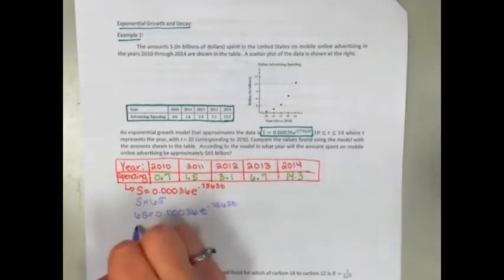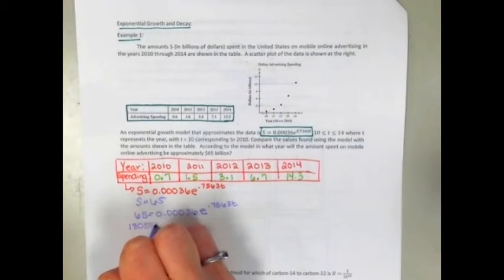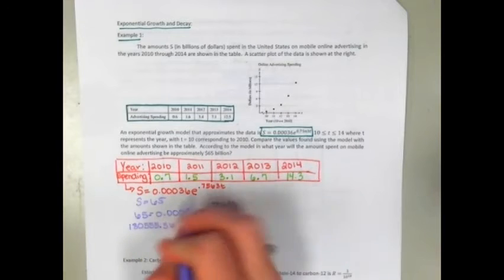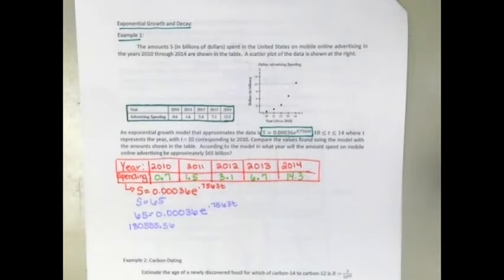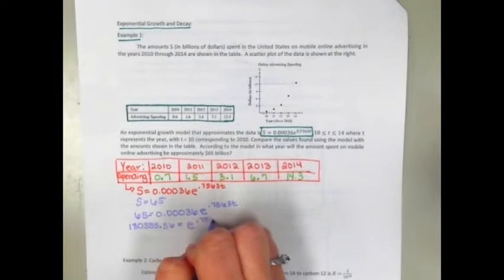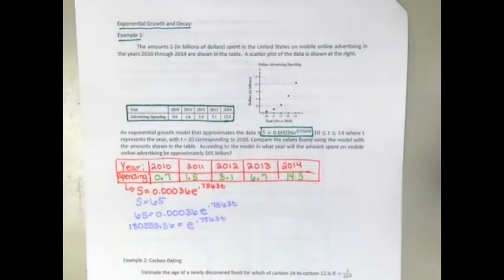So I would get 180,555 point, I think it was 0.656, however you want to look at it, equals e to the 0.7563 t. Is everyone okay with that? That's by dividing by the decimal to both sides.